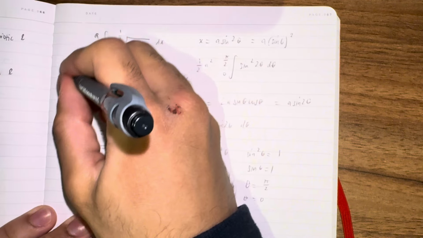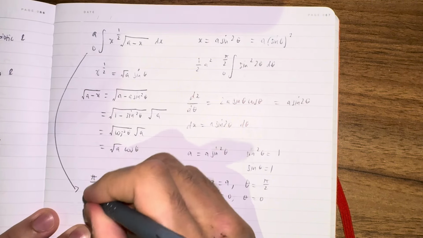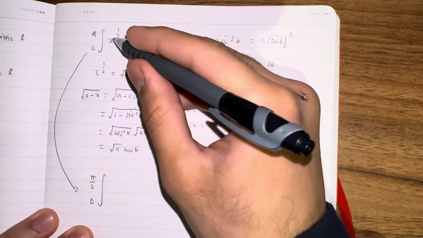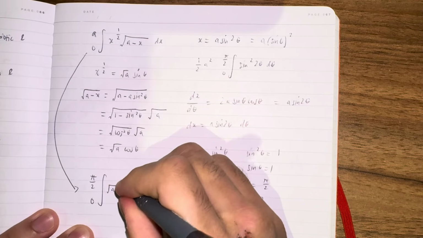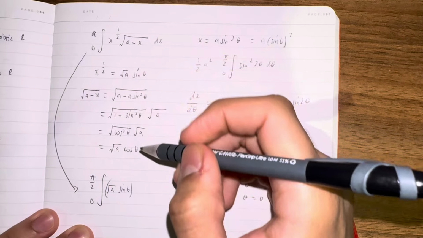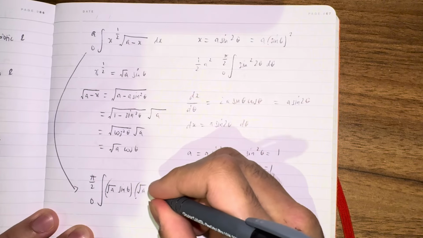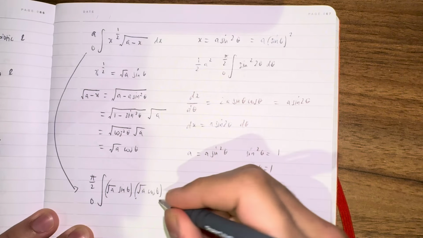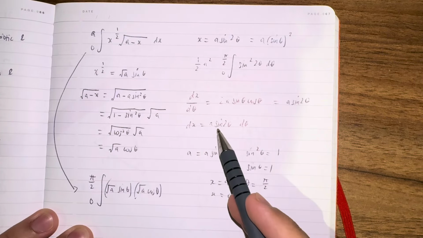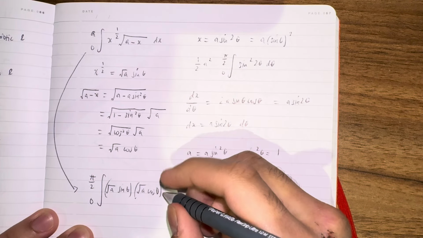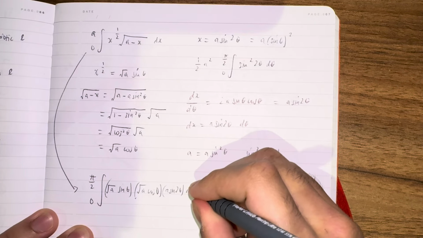So now let's rewrite this. This is going to be equal to the integral between pi over 2 and 0 of x to the power of half, which is root a sine theta, times a minus x square rooted, which is root a cos theta, times dx, which is a sine 2 theta d theta. So times a sine 2 theta d theta.